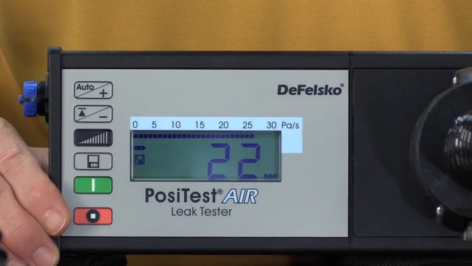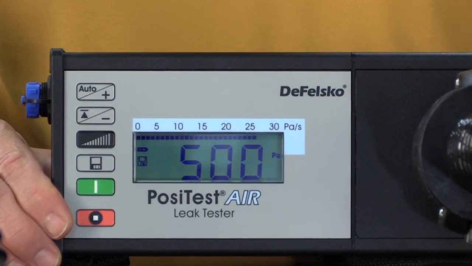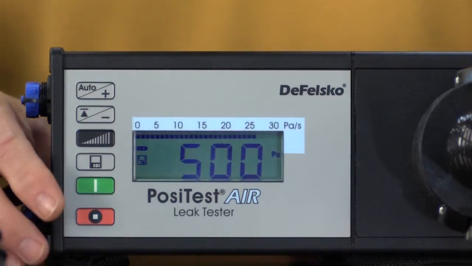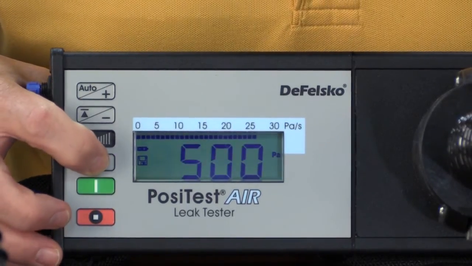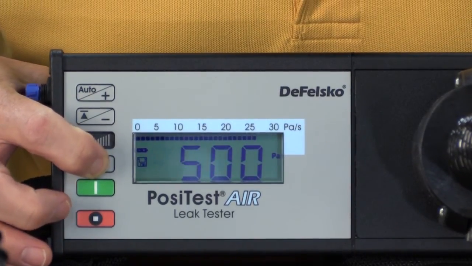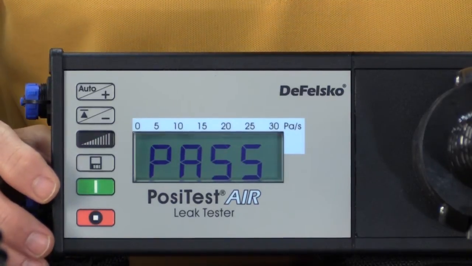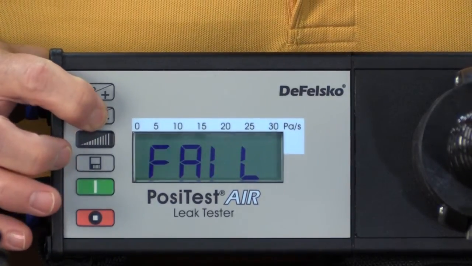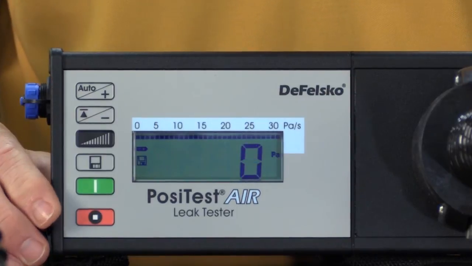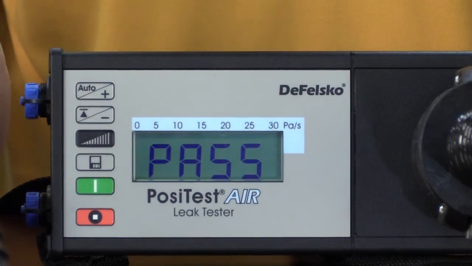Now we can store these values. We can store them by pushing this icon. Push it for a passing test. Or if it's a failing test, I push this button. It'll store either pass or fail. You can also download these to the computer.